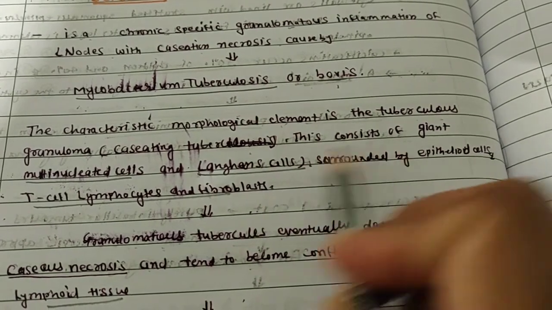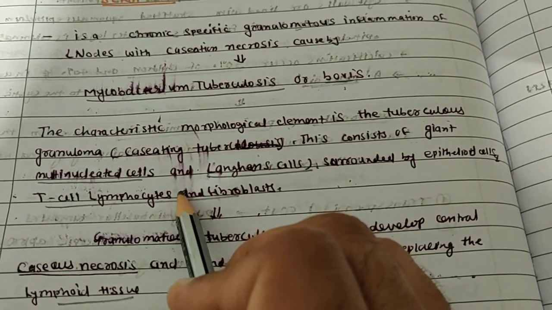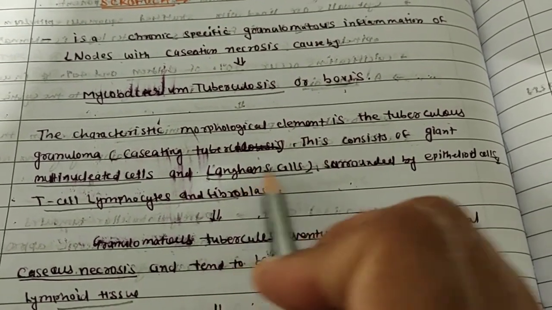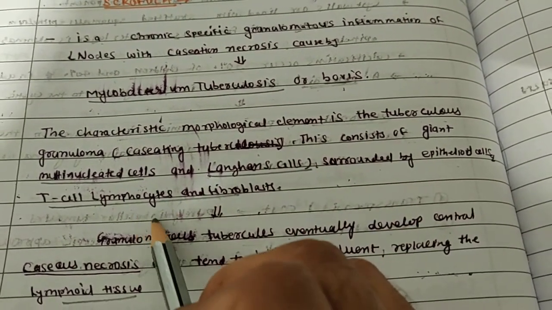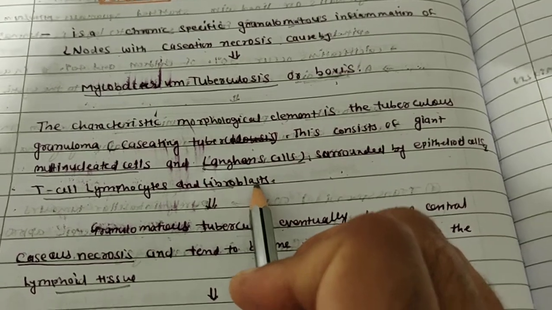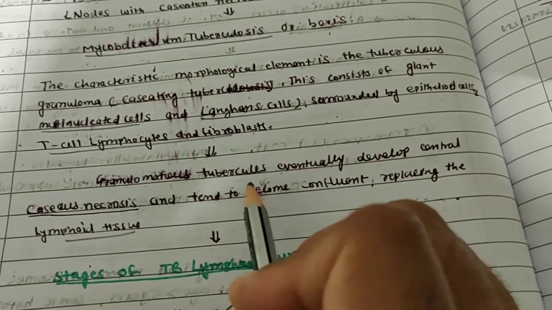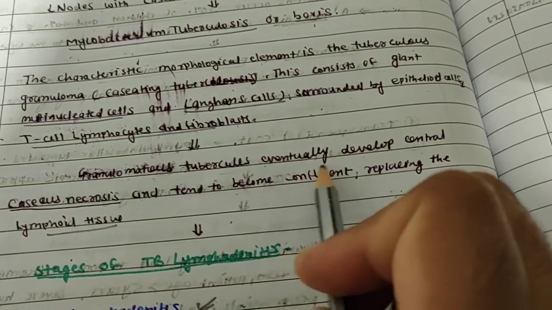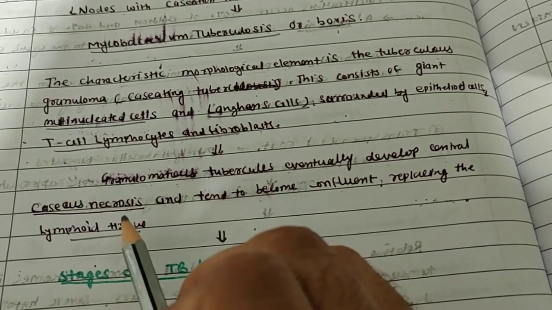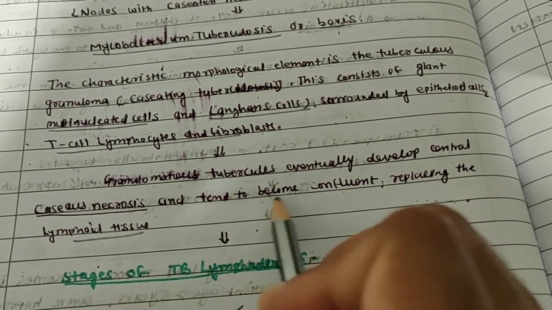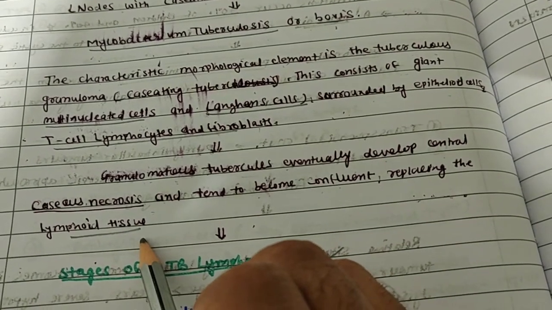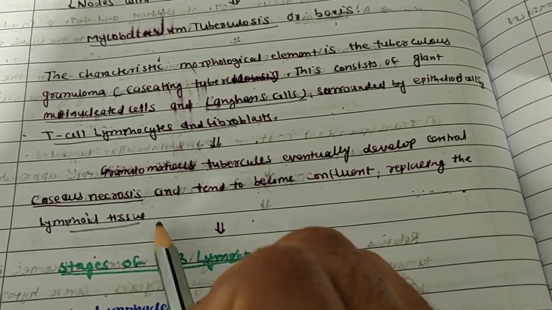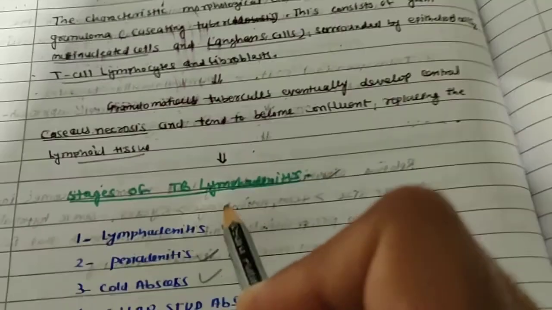This consists of giant multinucleate cells and Langerhans cells, surrounded by epithelioid cells, T-cell lymphocytes and some fibroblasts. The granulomas eventually develop central caseous necrosis and tend to become confluent, replacing the lymphoid tissue, leading to necrosis and pus formation.